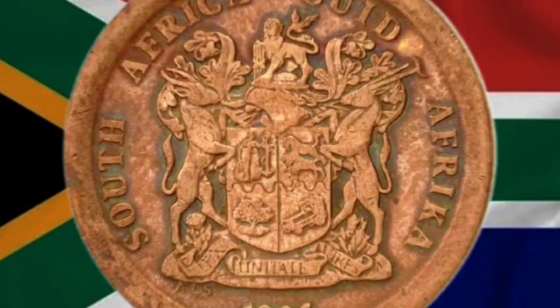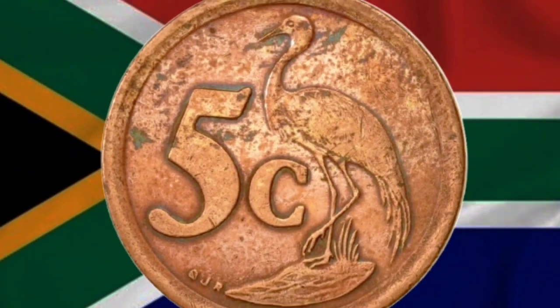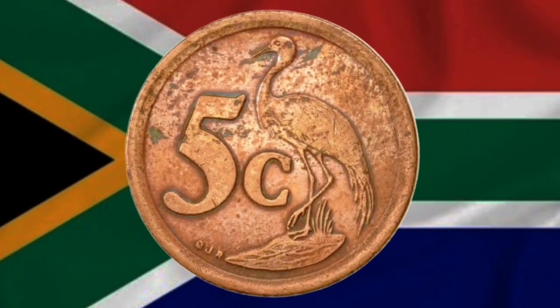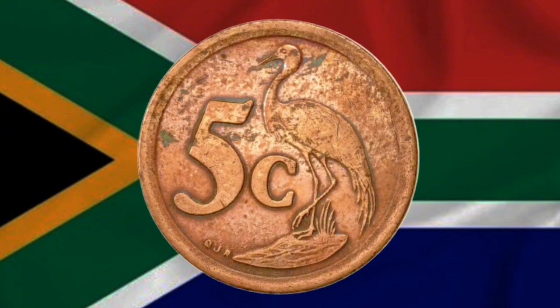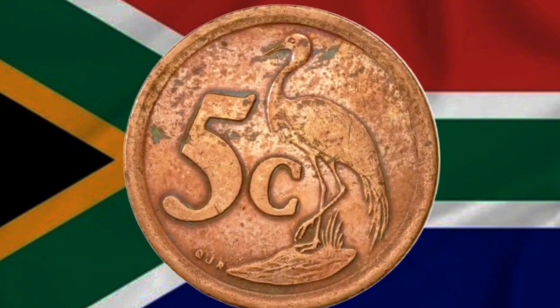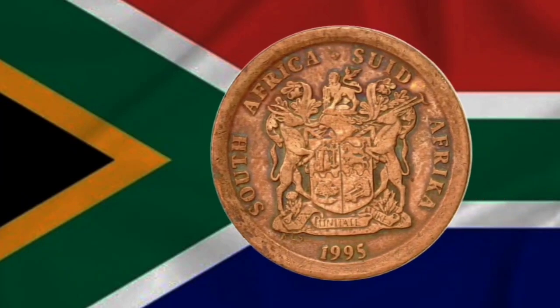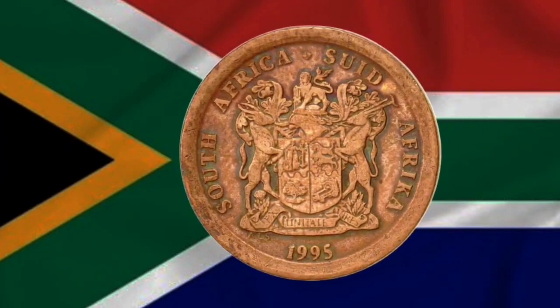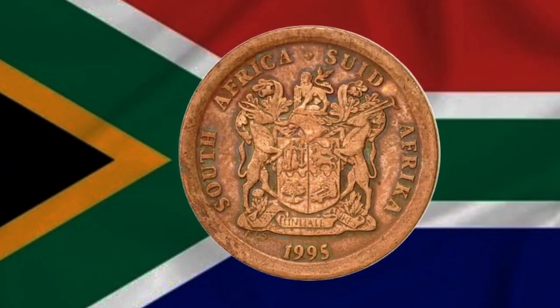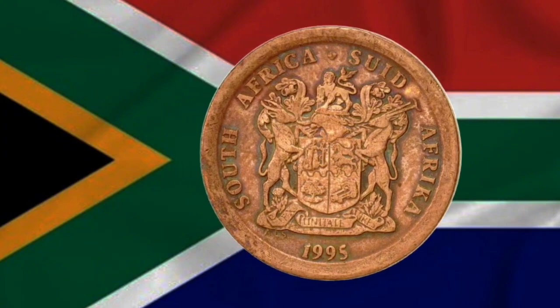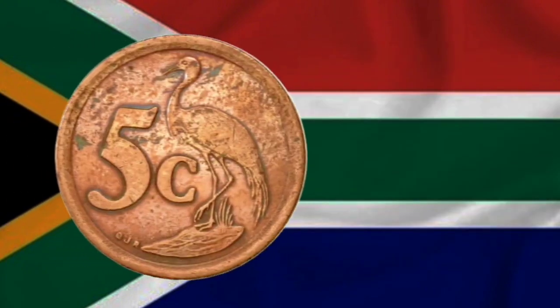Although the 5-cent coin was meant for everyday use, a small number of these coins have drawn significant attention due to specific characteristics. Some pieces from 1995 exhibit minting errors, die cracks, off-center strikes, or unusually high levels of detail. These rare features can drastically increase the coin's value. Now let's talk about its value.